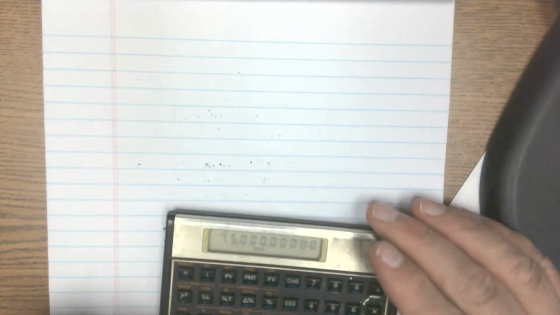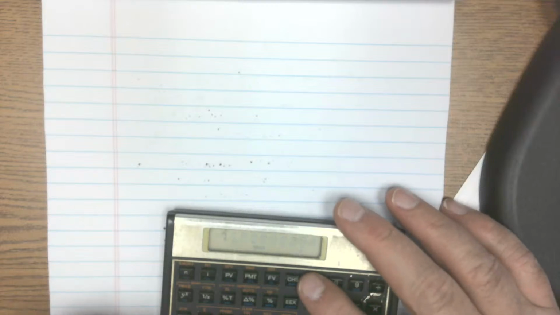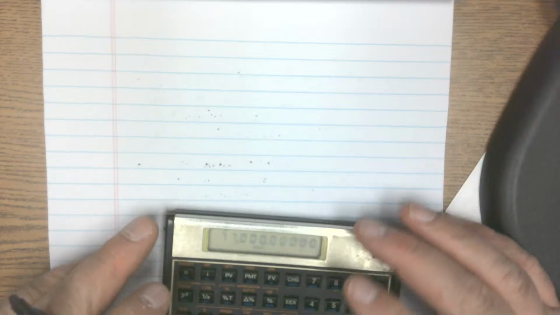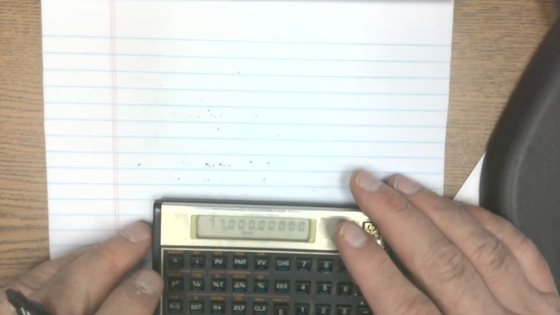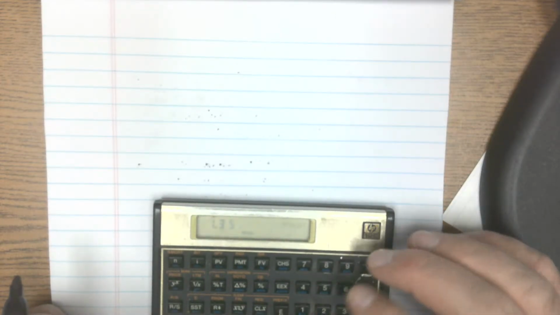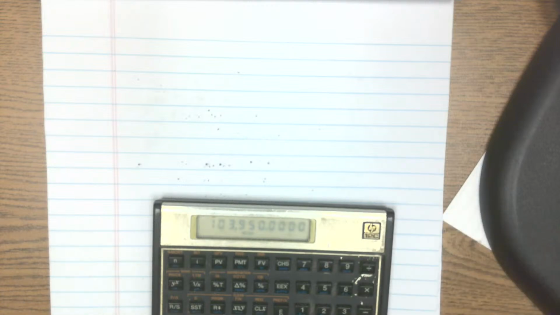So our cost on G28 was 77,000, and we're told that we invoiced at 35% above cost, so 1.35 times that would be 103,950.